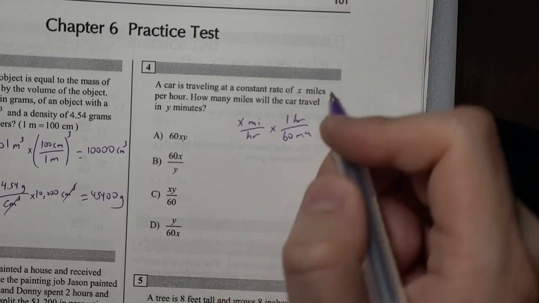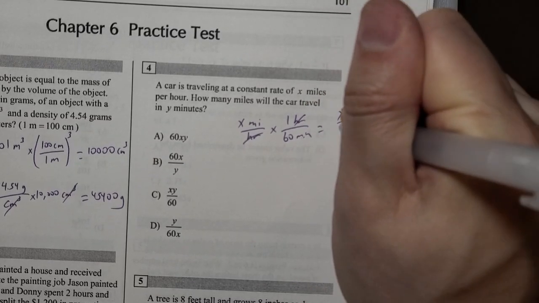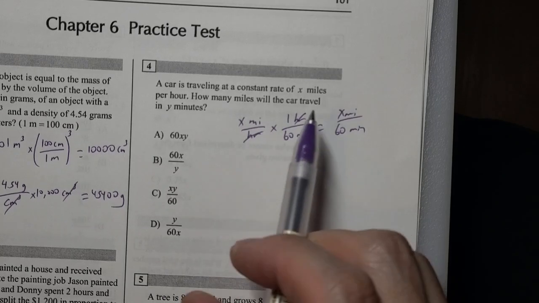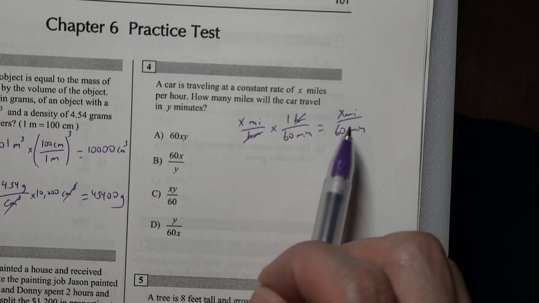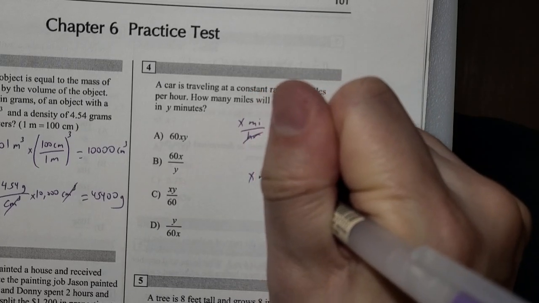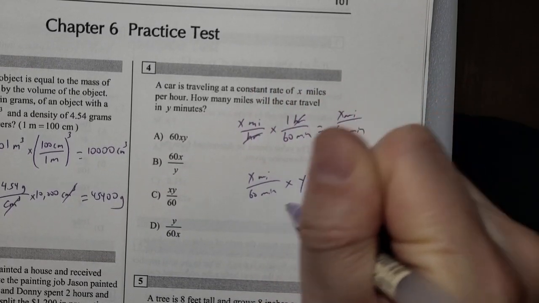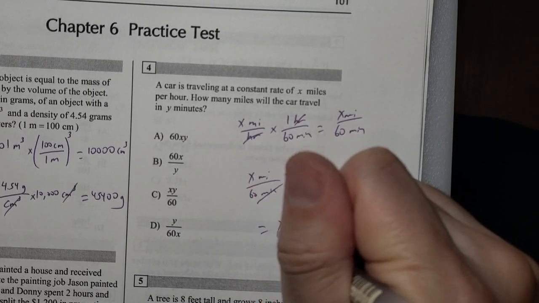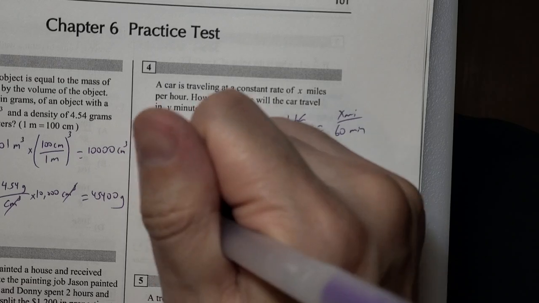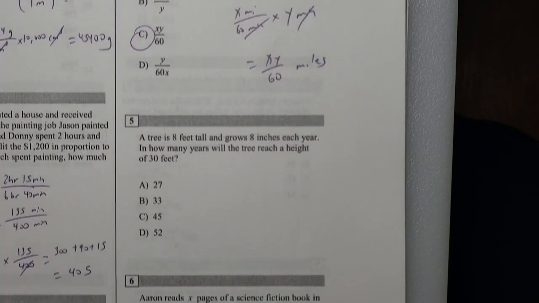So this, again, is where the units can help. The hours would cancel, so you have X miles per 60 minutes. That's the rate or the speed. It's just instead of miles per hour, it's miles per minute. Okay? Now, X miles per 60 minutes times Y minutes. The minutes would cancel, so you're left with XY over 60 miles. Okay. Again, use the units to your advantage.